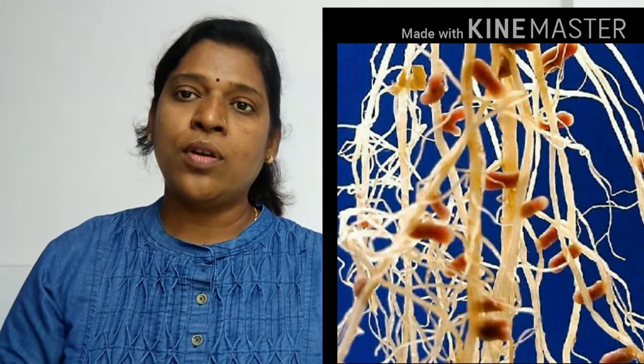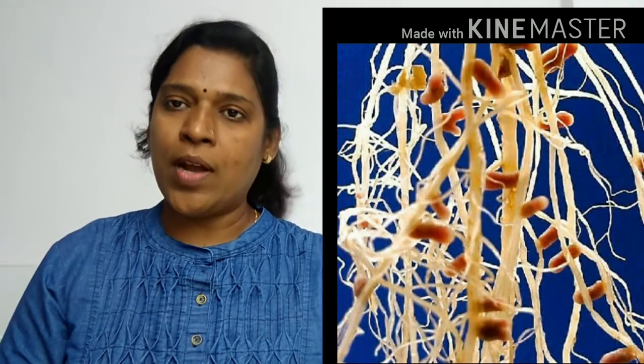They give nitrogen to the plants. In exchange, they get energy from the plants in the form of carbohydrate. This is symbiosis, or symbiotic life.